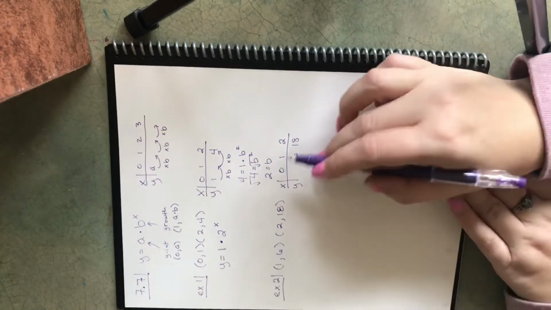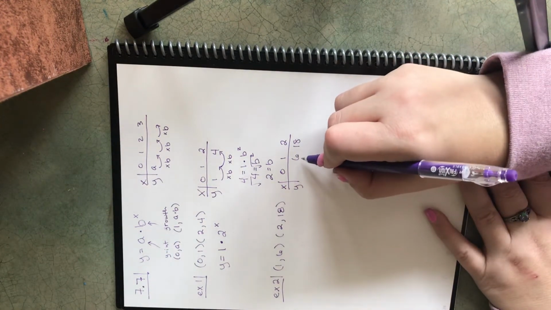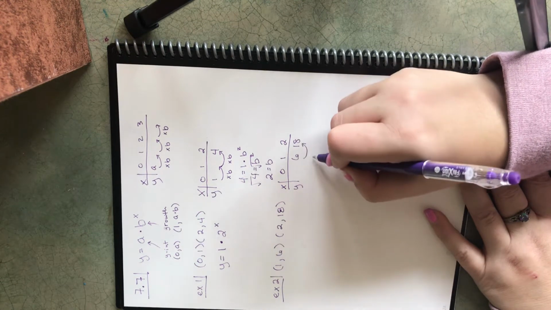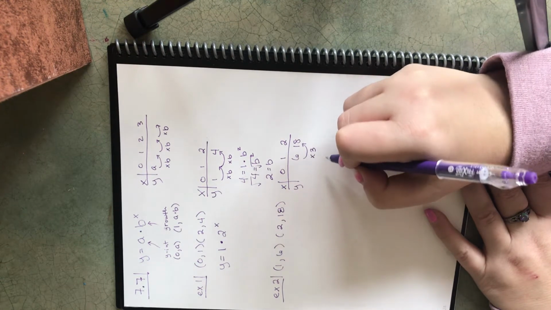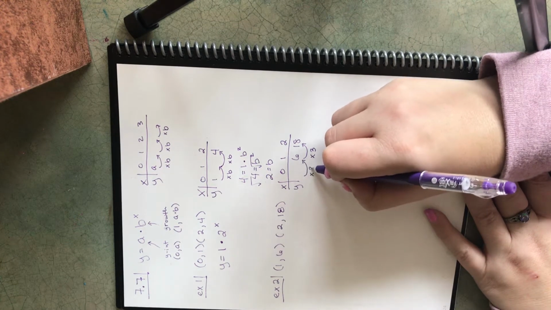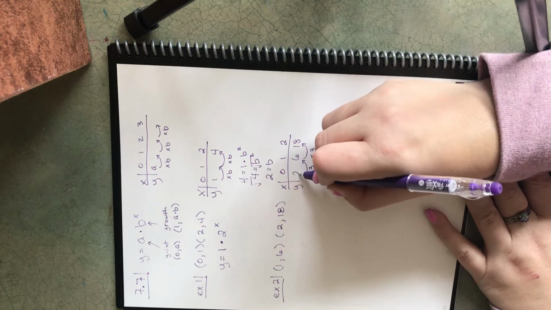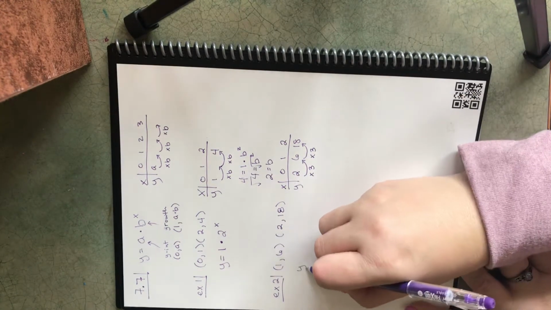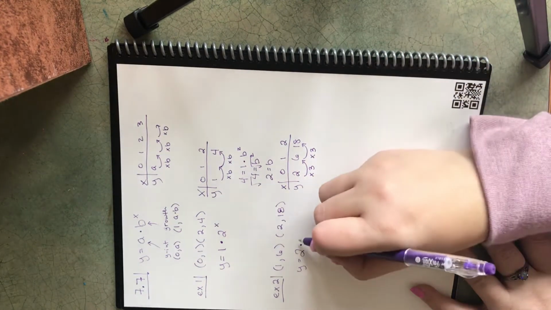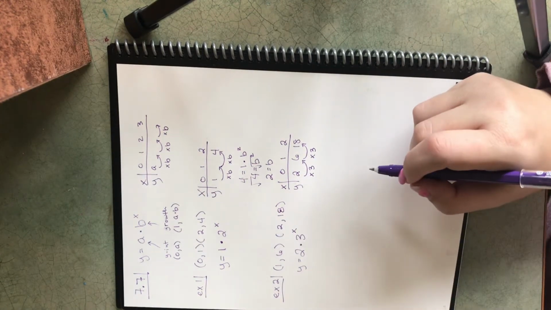So using the table method, if I think about what do I have to multiply 6 by to get 18? Well, then that is times 3. So that means going this direction, it would also be times 3. So what times 3 is 6? Well, this has to be 2. So y equals 2 times 3 to the x is our equation. Okay.